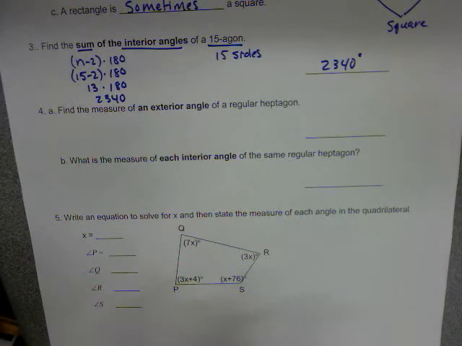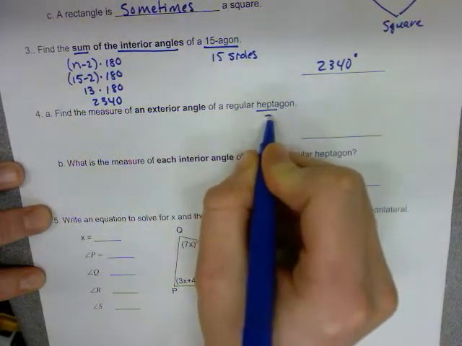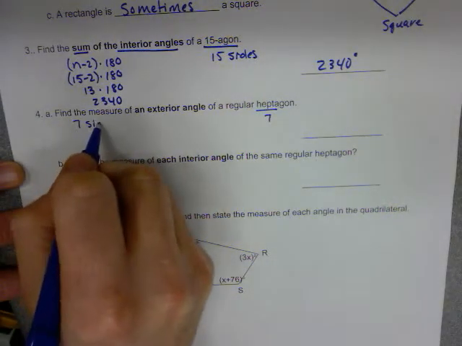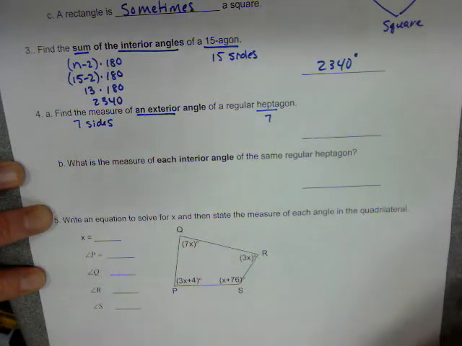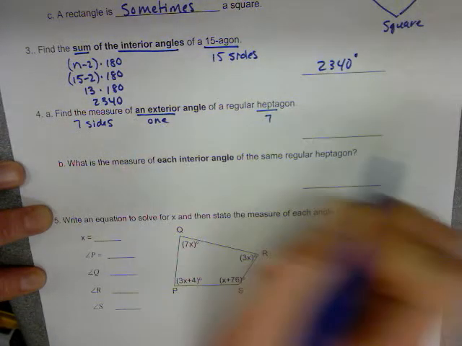All right, now find the measure of an exterior angle of a regular heptagon. Well, a regular heptagon, hept means 7, so this is a 7-sided figure. So if we want only one exterior angle, n means 1, so we only want one angle.